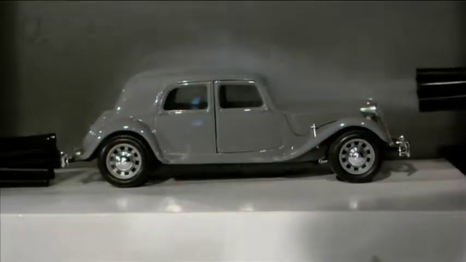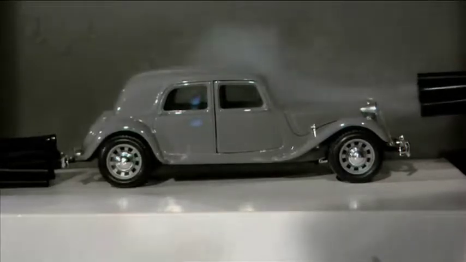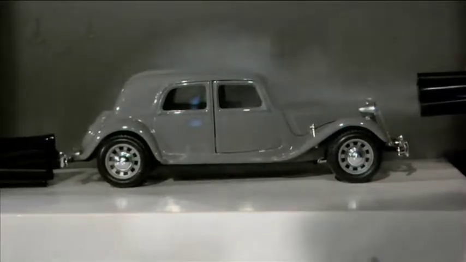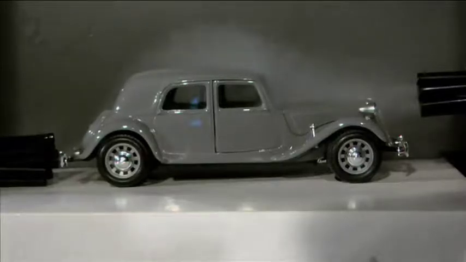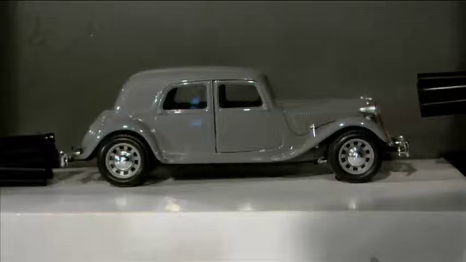So, as you can see in the wind tunnel demonstration, the first two cars have a very streamlined body in comparison to this car. The vertical windscreen on this vehicle increases the drag as a direct result of the form of the vehicle.